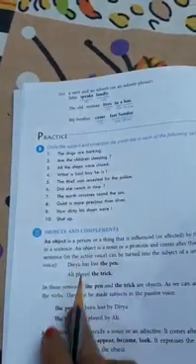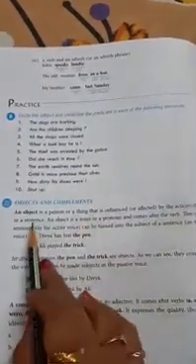Now, our next topic is objects and complements. What are objects? Object is a person or thing which is affected by the action of the verb. Means the person or thing, the noun or pronoun which is affected by the action of the verb is called an object. And usually an object is a noun or pronoun and it comes after the verb.